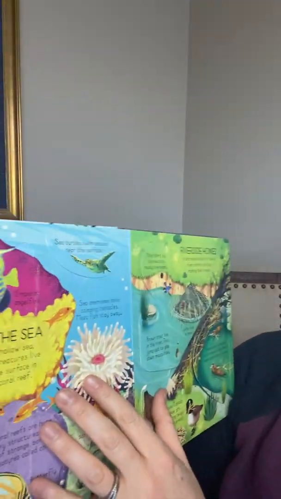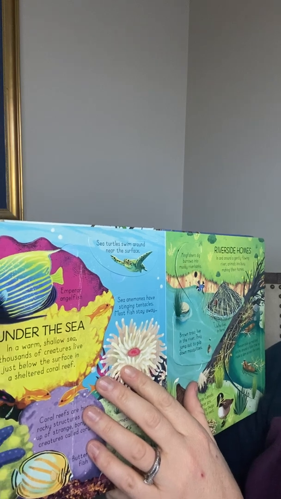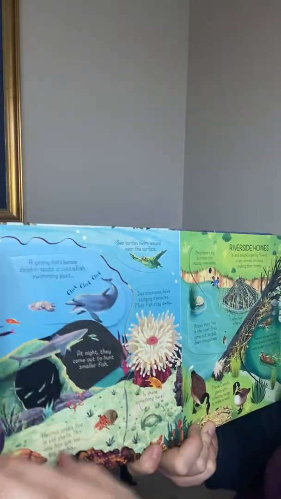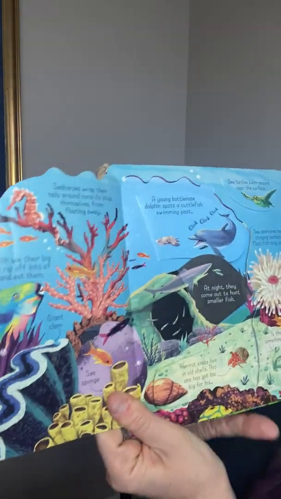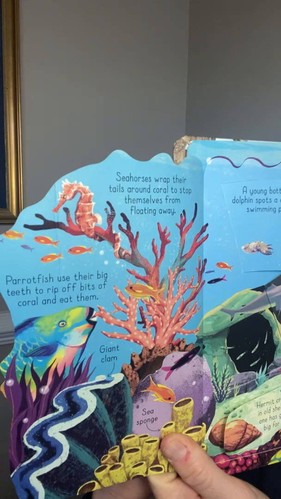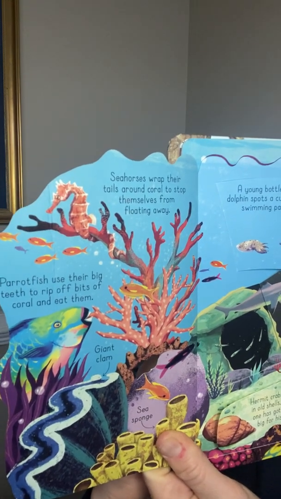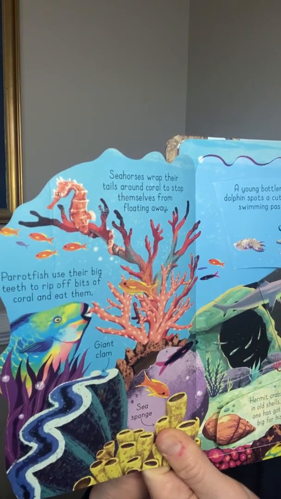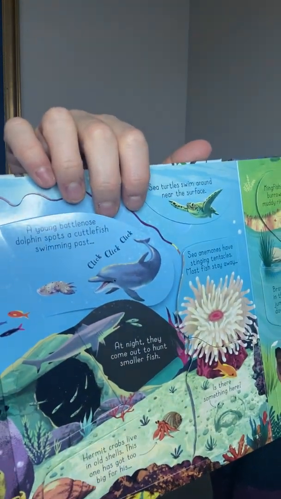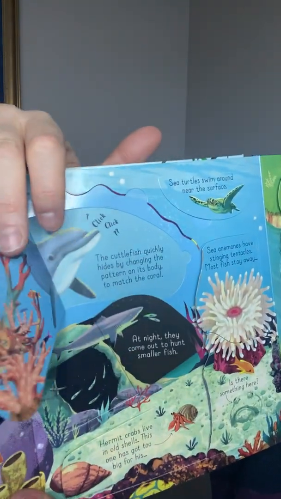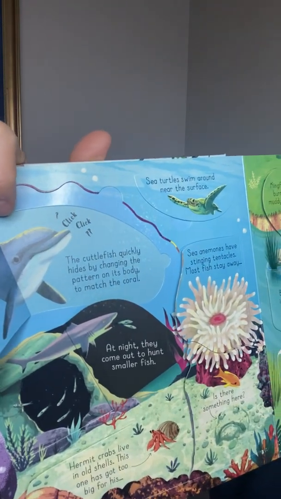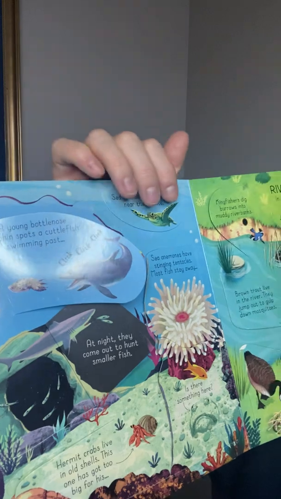Under the sea. In warm, shallow sea, thousands of creatures live just below the surface in a sheltered coral reef. Let's open it up and check out inside this coral reef. Seahorses wrap their tails around coral to stop themselves from floating away. Parrotfish use their big teeth to rip off bits of coral and eat them. A young bottlenose dolphin spots a cuttlefish swimming past. The cuttlefish quickly hides by changing the pattern on its body to match the coral. Wow, camouflage even in the ocean.